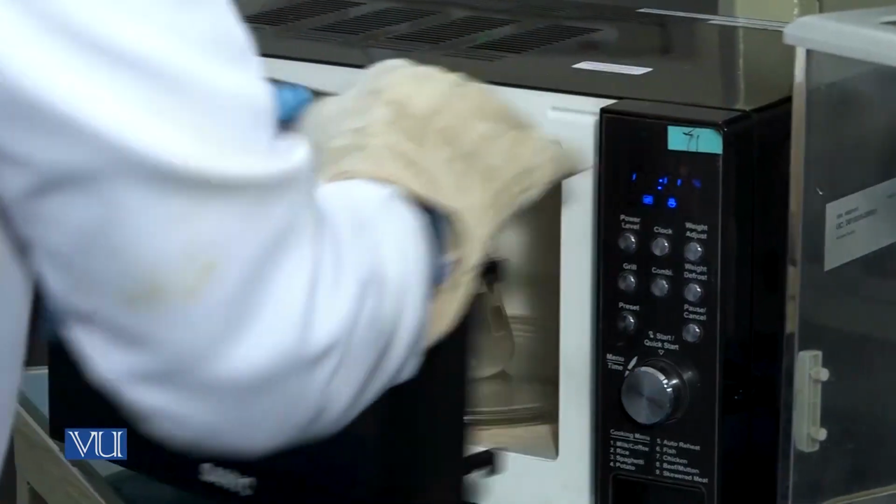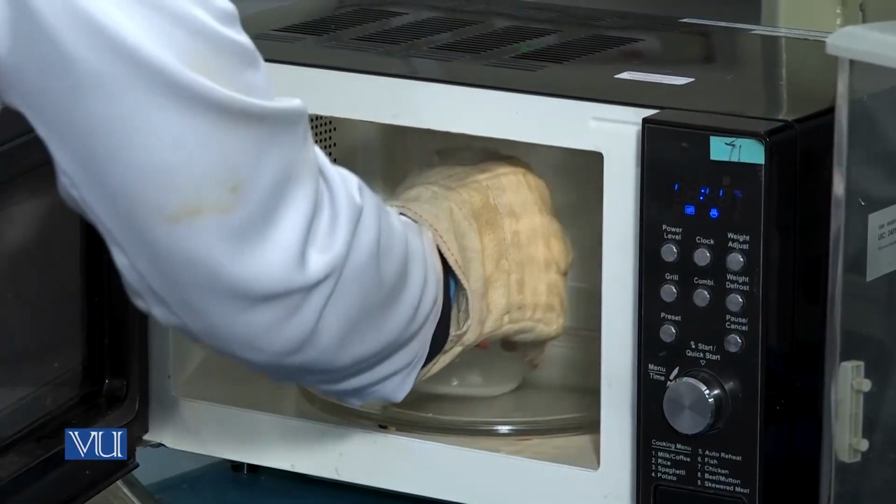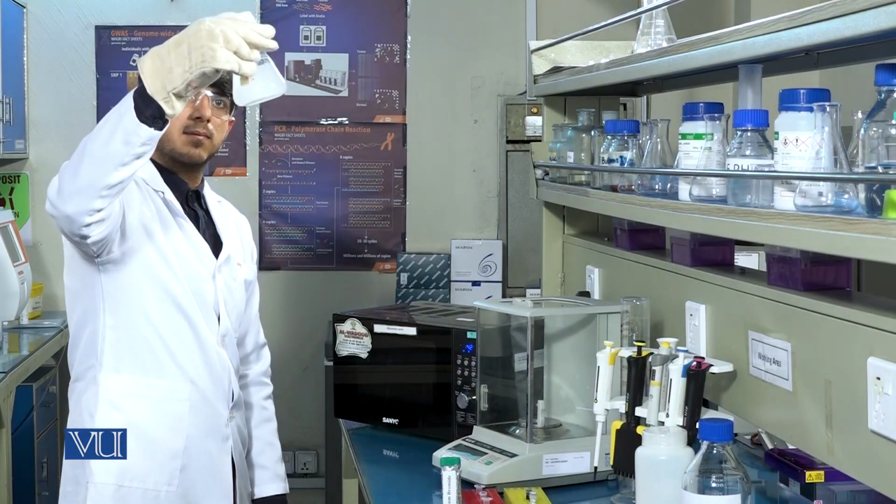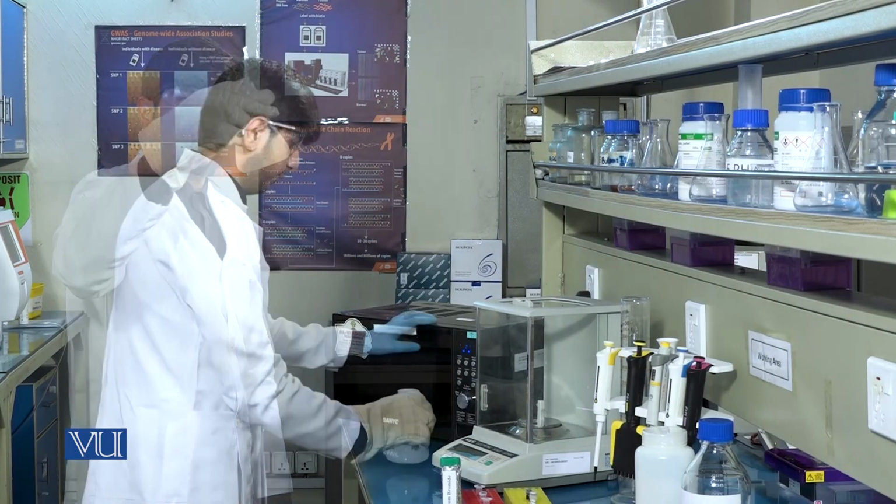After 1 minute, take out the flask with the help of a heat-resistant glove and see whether the contents have dissolved or not.